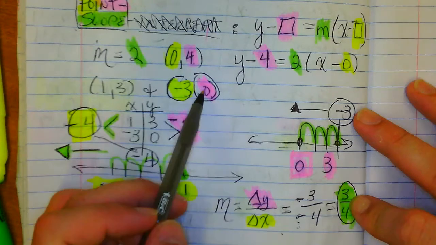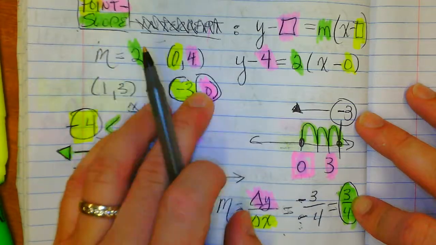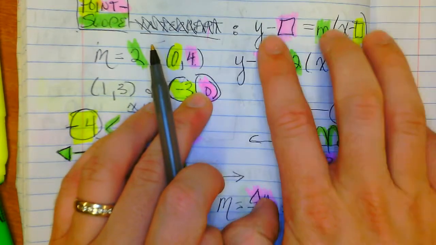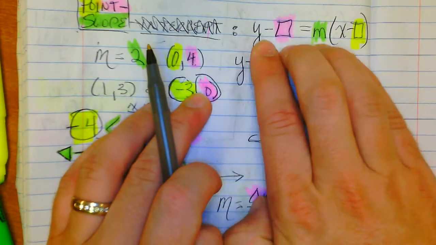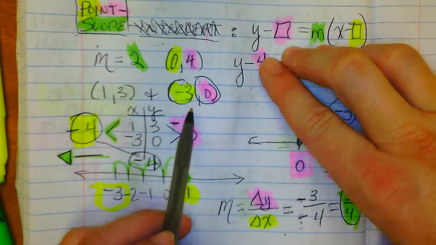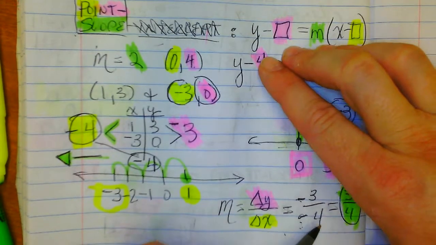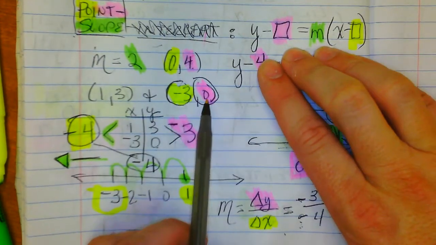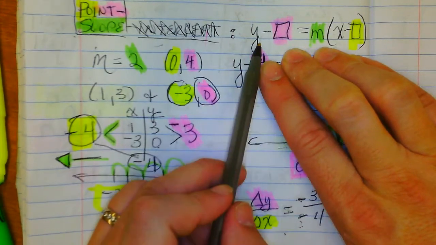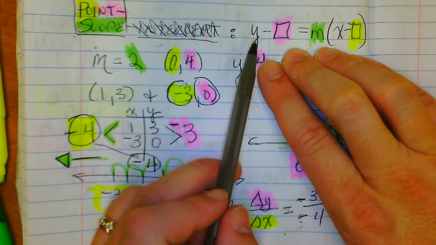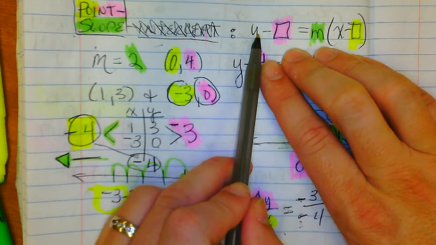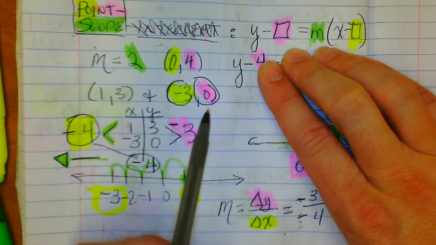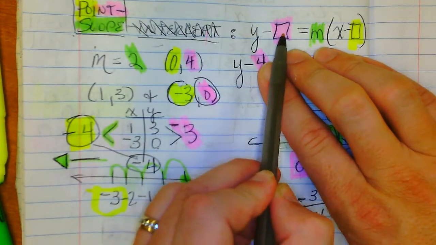Now I'm going to take these 3 pieces. I have yellow, I have red, and I have green, and I'm going to put them into my equation. So use this equation, use your 3 colors, and put them where they're supposed to go in the equation. Put these numbers in this equation. Okay? So start with y minus, and then it says 0, because 0 is red, and here is red. Here is y, here is y. Very good? Okay?